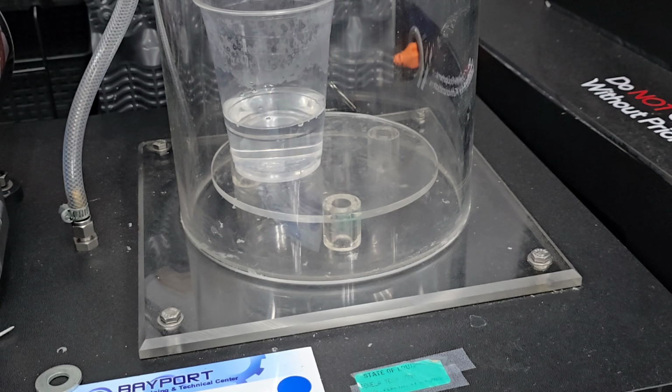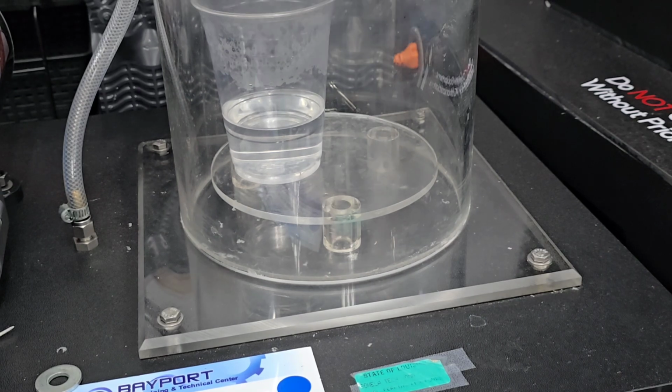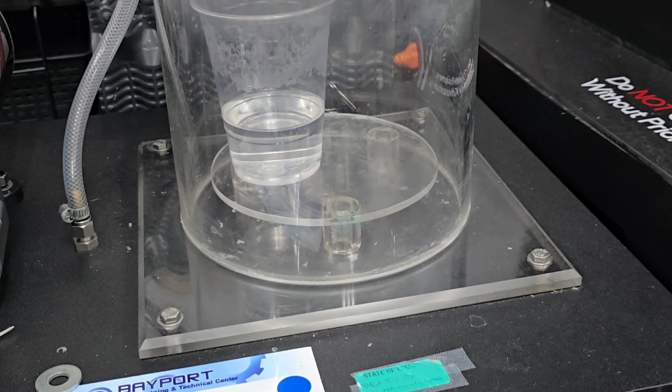We removed the pressure, right? I'm gonna let my bin off. It's allowing the atmospheric pressure to go back into it, right?